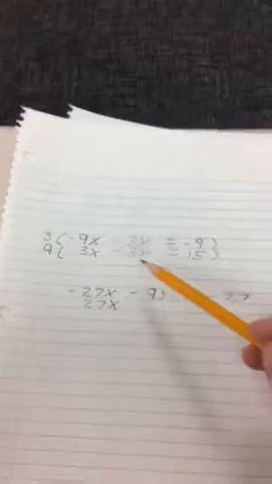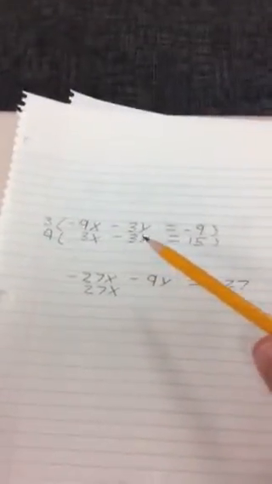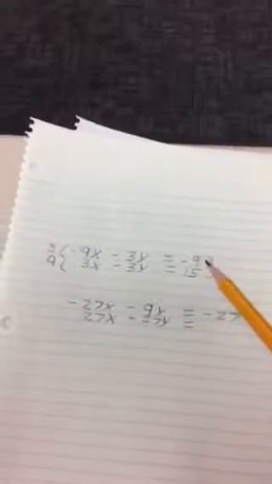Down here, 9 times 3 is 27x, then 9 times negative 3y is negative 27y. Now 9 times 15 is 135.